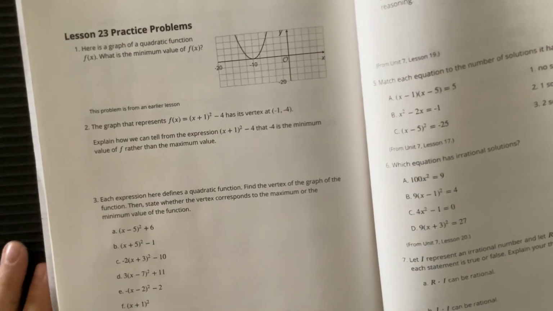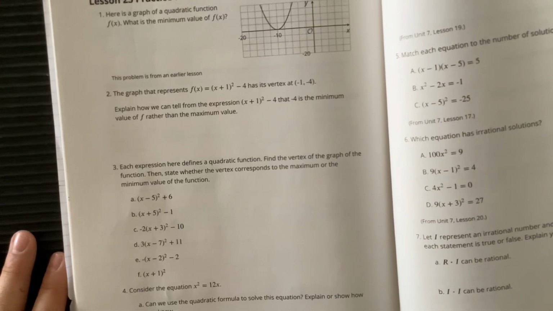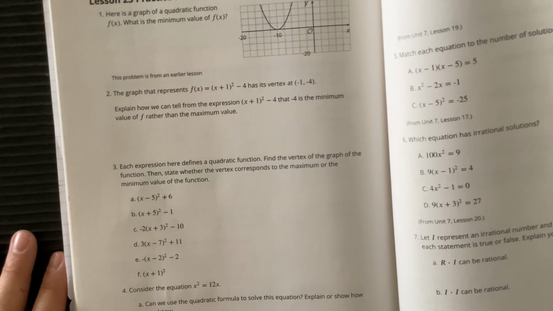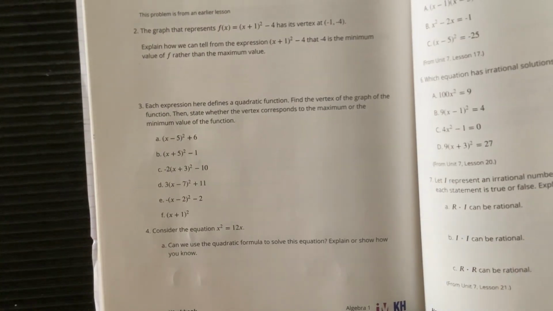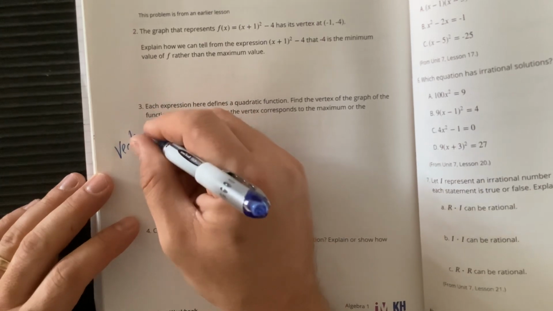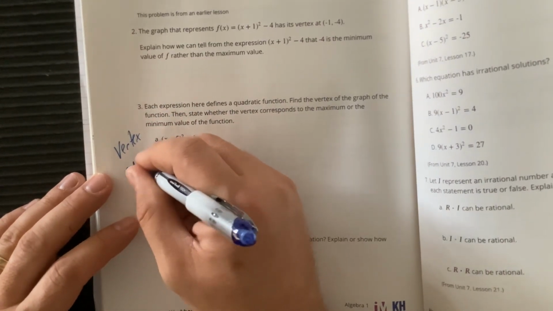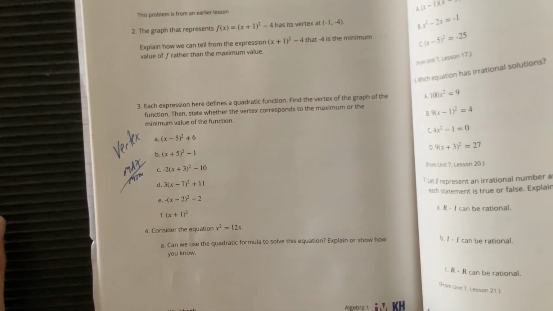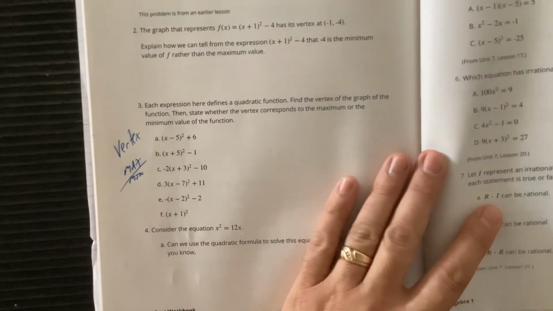All right, let's take a peek at the homework, see if there's anything that stands out to be issues there. Let's look at 3. 1 and 2 I think are pretty easy. 3 wants you to find the vertex. They're all in vertex form, so that should be easy. And then say if it's a min or max. Four we can handle. 5 is matching.